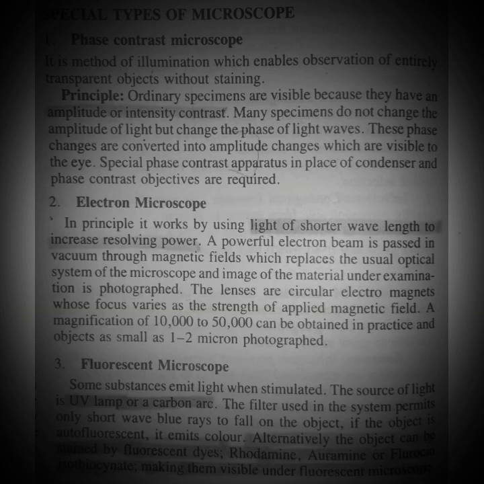So here we don't need to stain, but it will be observed contrastingly. There is some principle: ordinary specimens are visible because they have amplitude and intensity contrast. You can read from this properly, but I told you about the phase contrast.